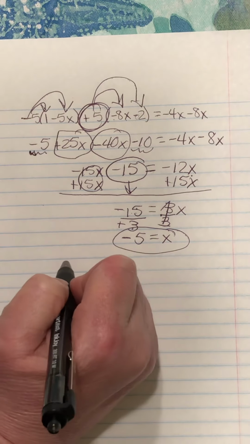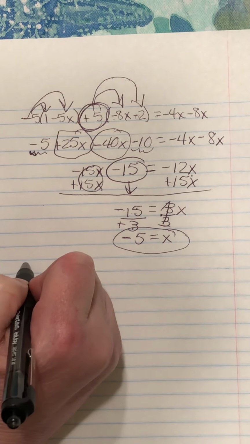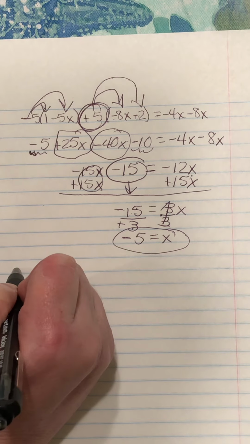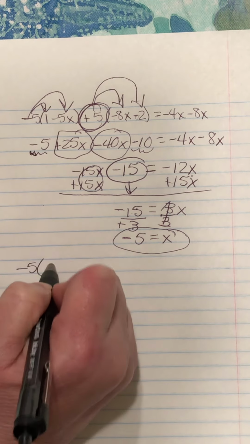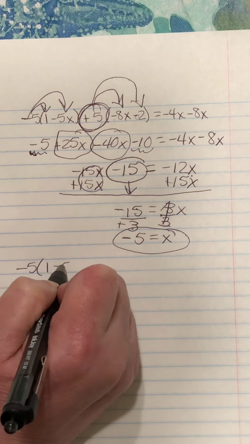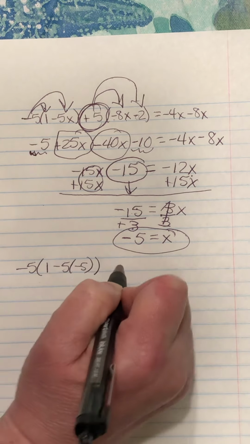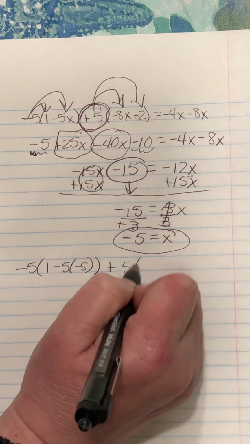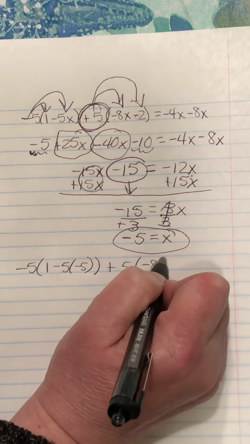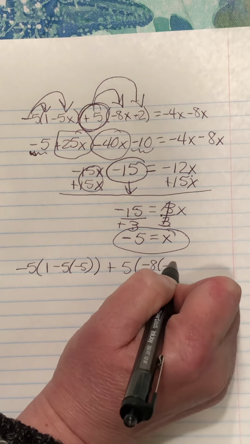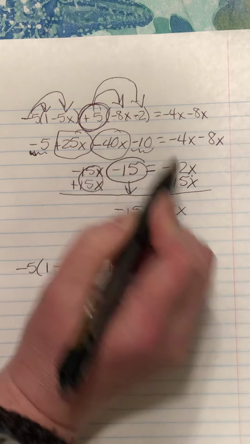So now let's plug it back in. And yes, it's going to take a little bit of time. Let me make sure I'm over it far enough. Okay, so we have negative 5, 1 minus 5 times a negative 5. Remember, this is also a negative. We're going to add that to 5 times, you have a negative 8 times a negative 5, because that was x, like we had here.